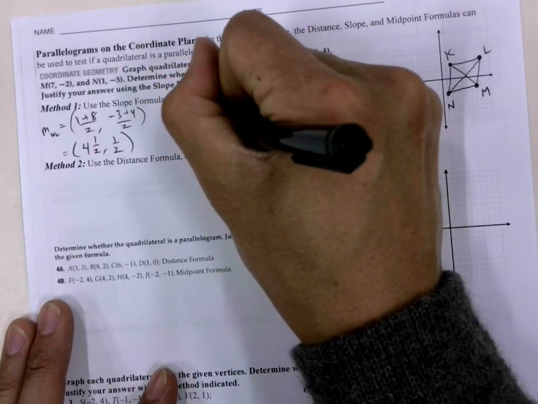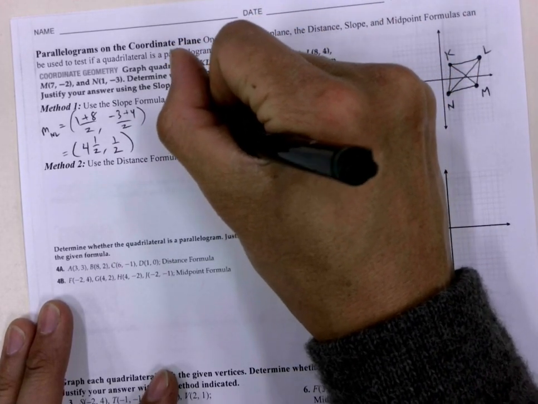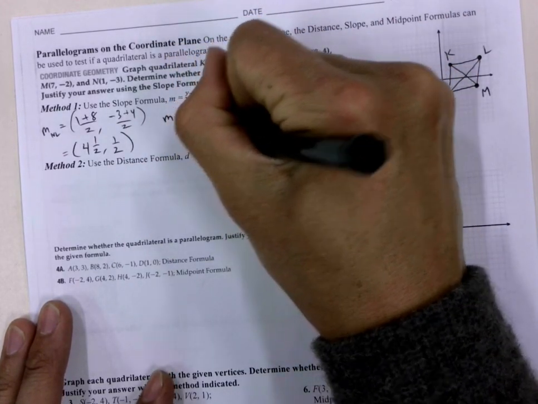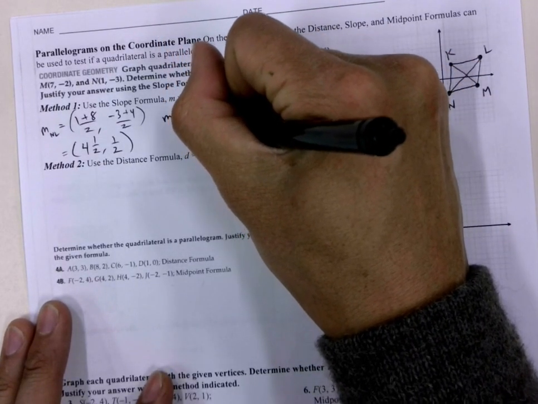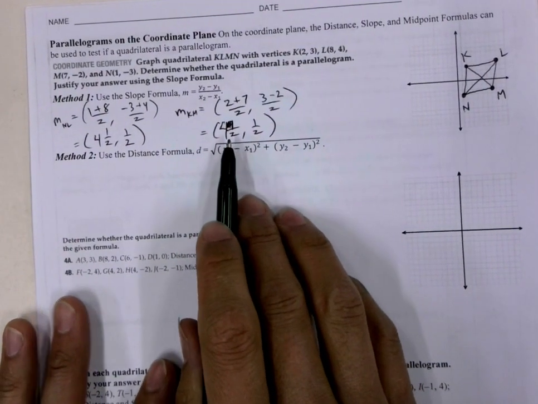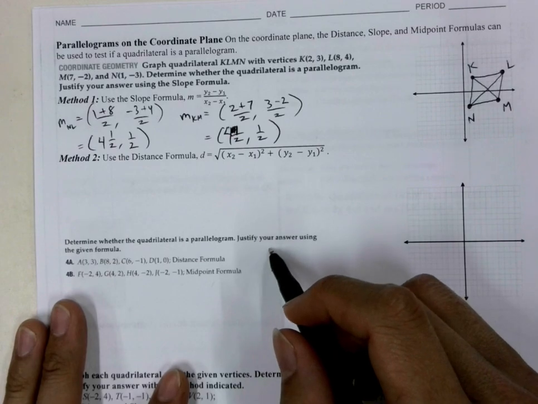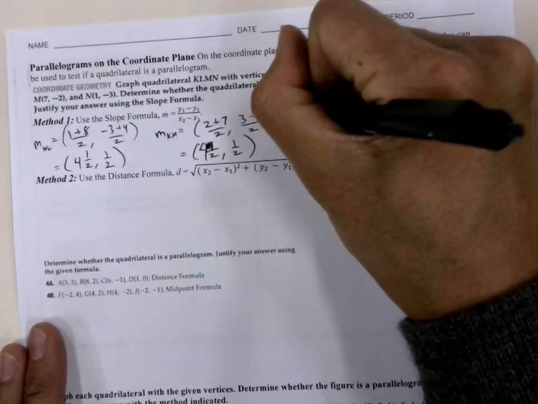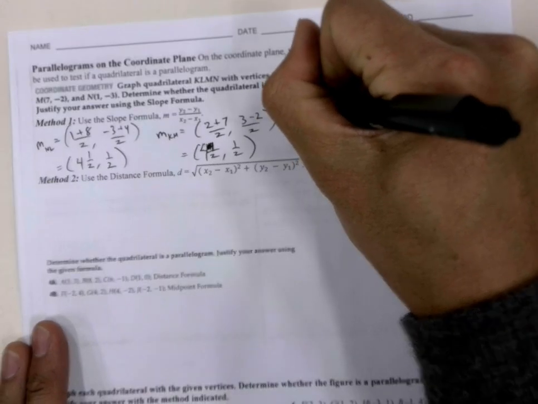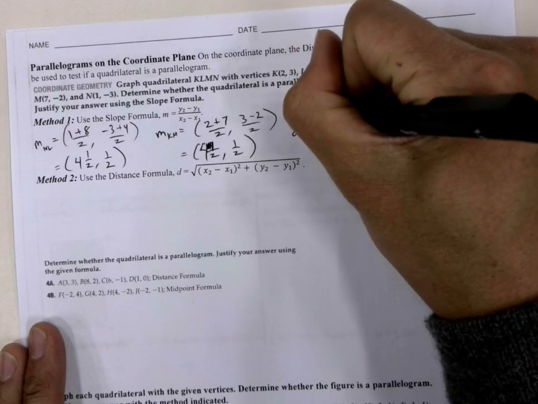So that simplifies down to 9 over 2, or 4 and 1/2, and 1 over 2. So this is 4.5 and 1/2. So they are the same point, and KLMN is a parallelogram.